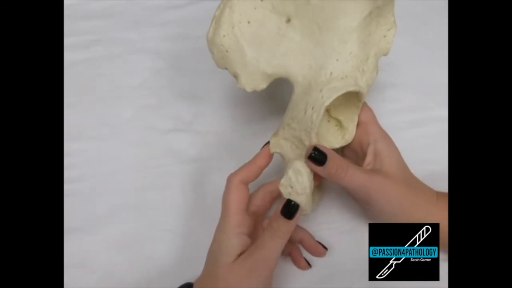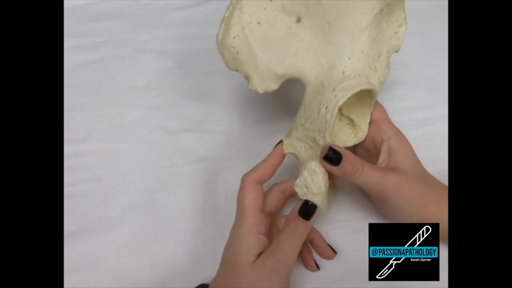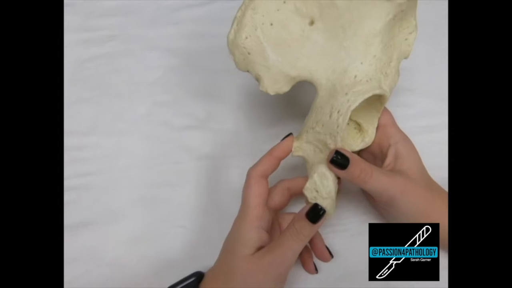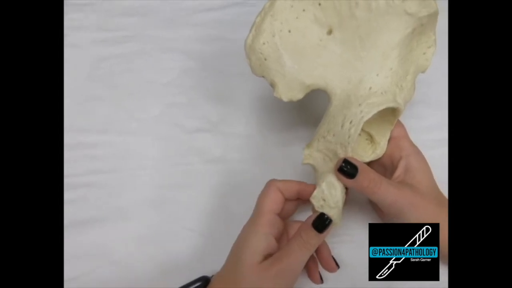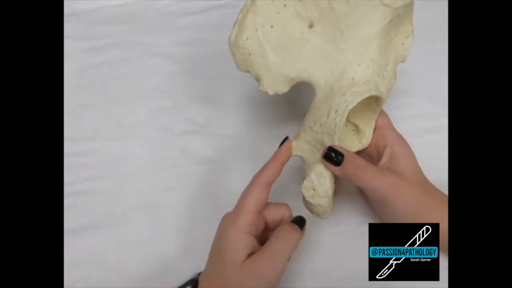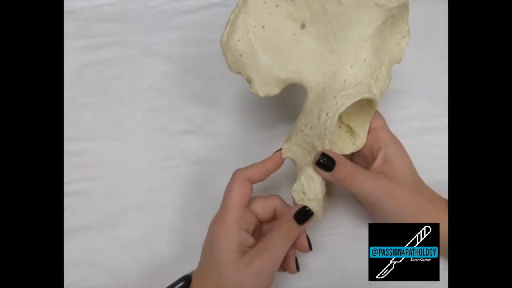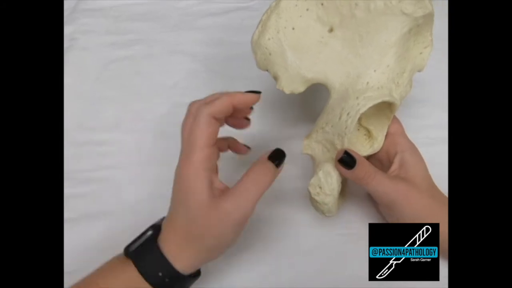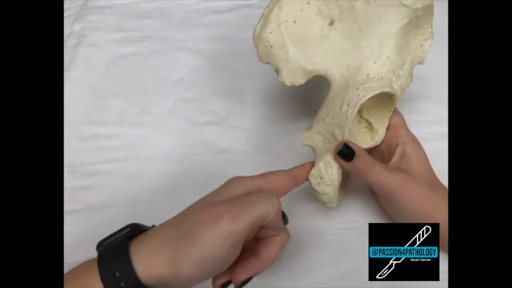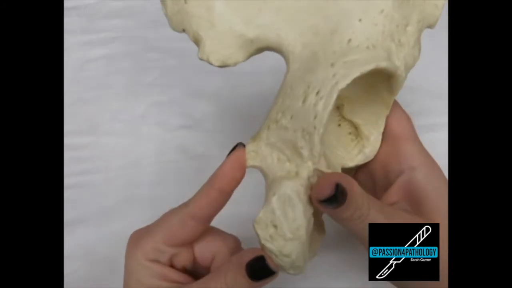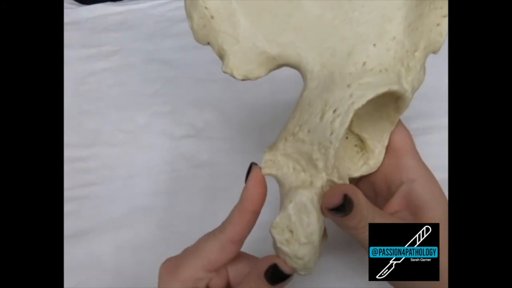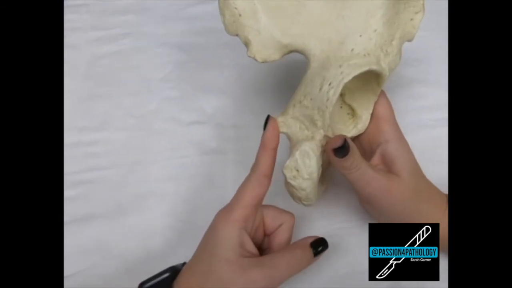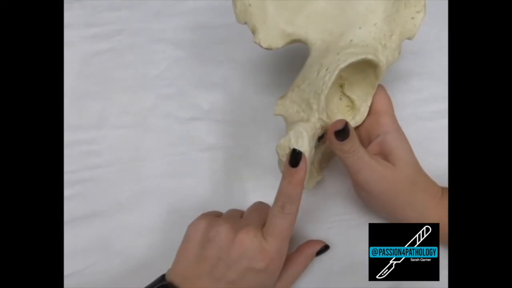It's also a good reference structure and landmark when you're doing a pudendal nerve block. So keep that in mind, and that will make sense once we talk about the pudendal nerve and how it travels. But the ischial spine is also an important area of muscle attachment, and it's where the sacrospinous ligament attaches to. So you have 2 notches, greater and lesser sciatic notches, kind of split by this pointy part, which is your ischial spine. So don't confuse the ischial spine with this, which is your ischial tuberosity.